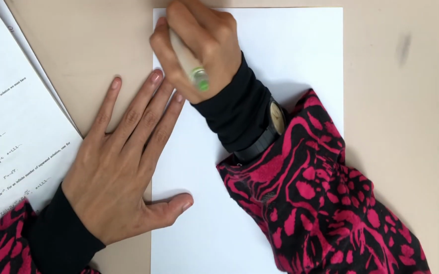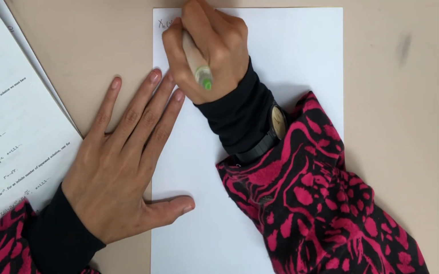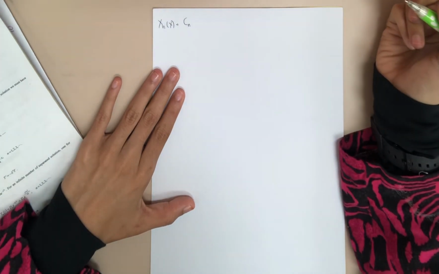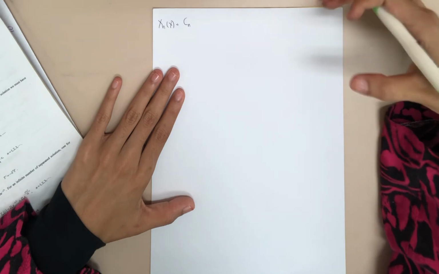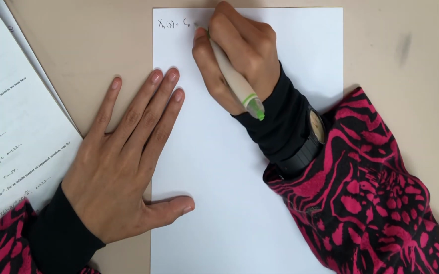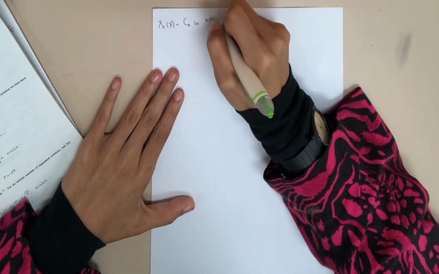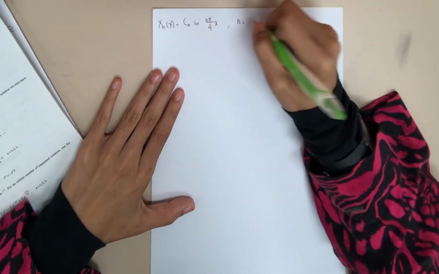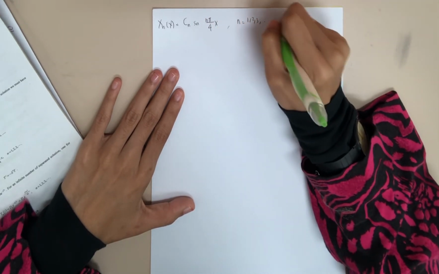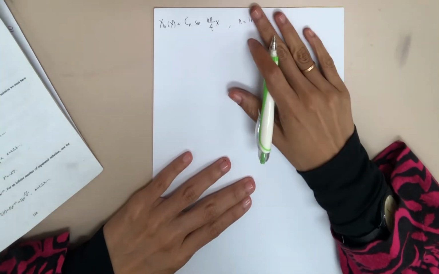But because we have the n here, we need to write it as Cn. The n here represents any number, so we will get a set of them. So Cn sin n pi over 4 x, and your n here is 1, 2, 3, dot, dot, dot. Okay, so we are done with the x equation.